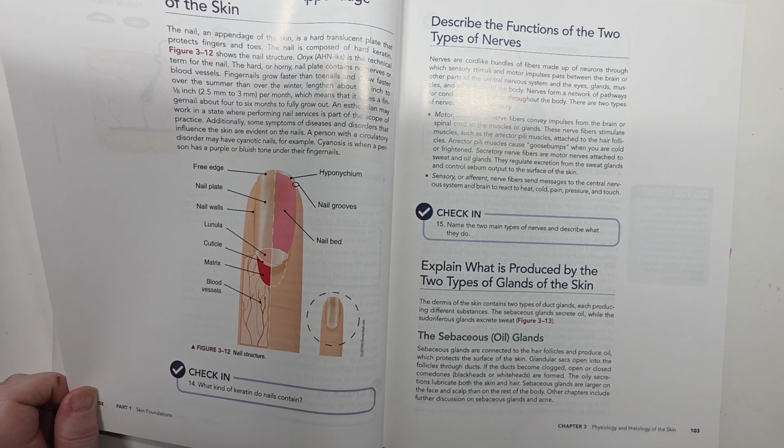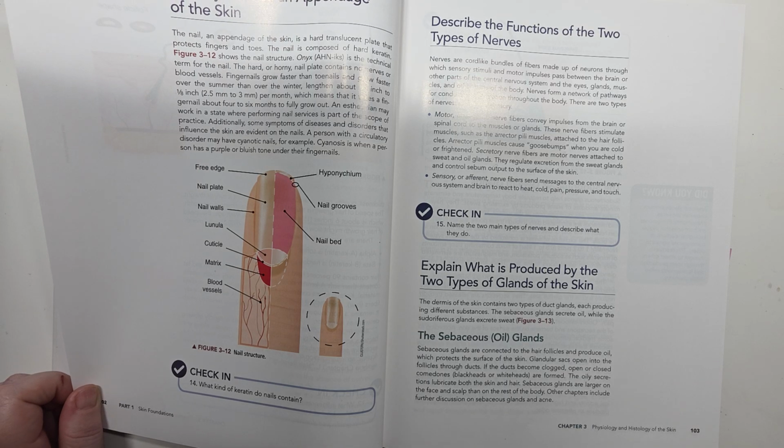And figure 3-12 shows the nail structure, including the free edge, the nail plate, nail walls, lunula, cuticle, matrix, blood vessels, hyponychium, nail grooves, and the nail bed. What kind of keratin do nails contain? Describe the functions of the two types of nerves.